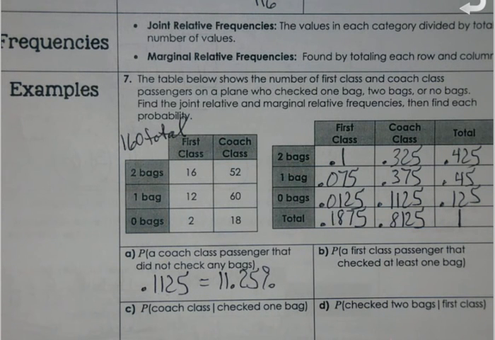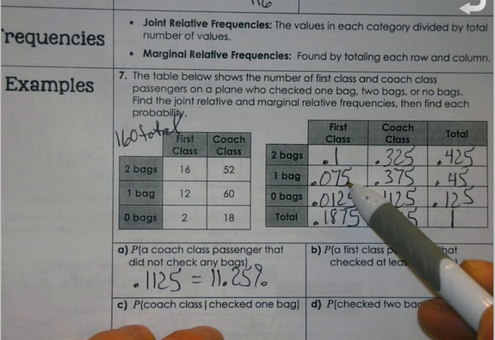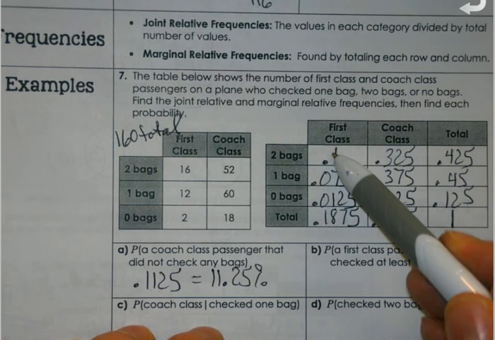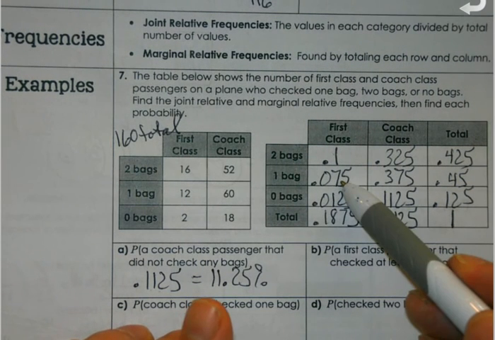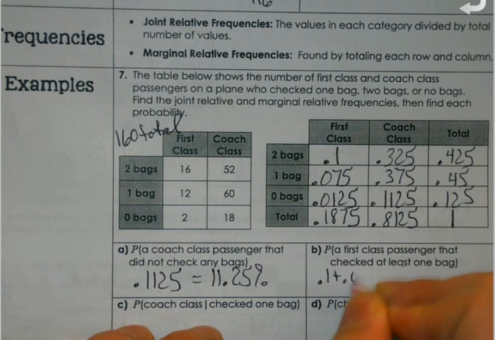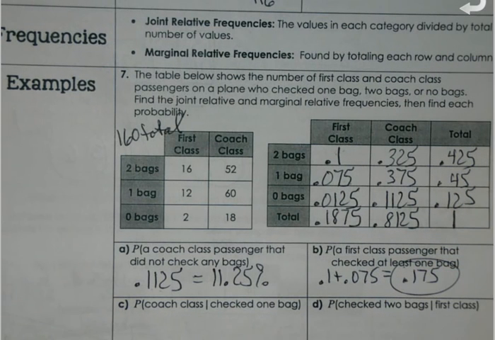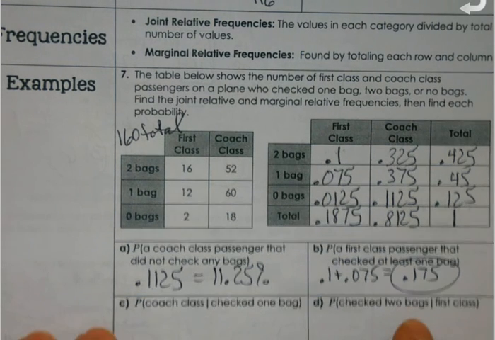But there's, of course, going to be a little bit of thinking to this. A first-class passenger that checked at least 1 bag, which would include 1 bag and 2 bags, because it says at least. It doesn't say just 1. So 0.1 plus 0.075 gets me 0.175. Again, if you want to turn it into the percentage, move it 2 decimal places to the right. It's 17.5. Either one's fine.